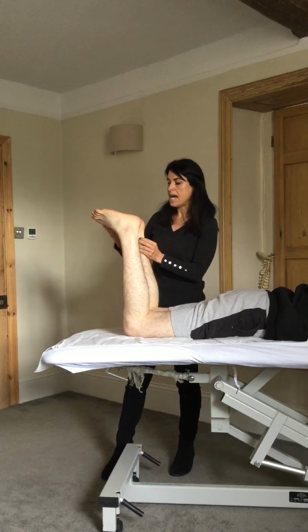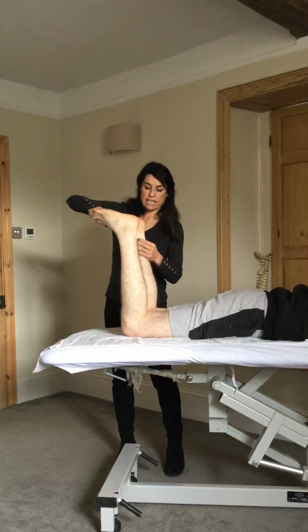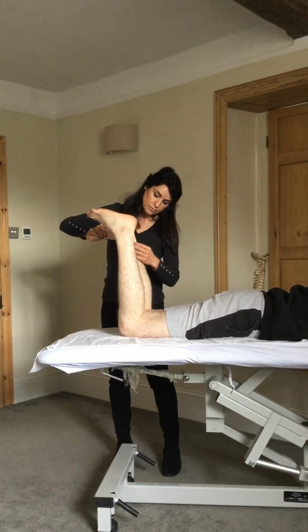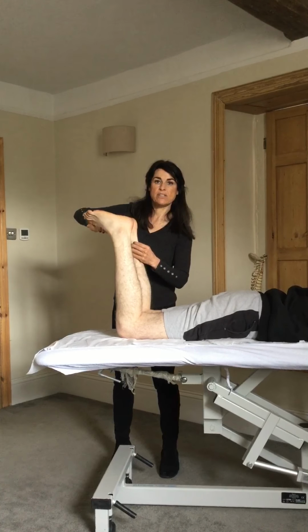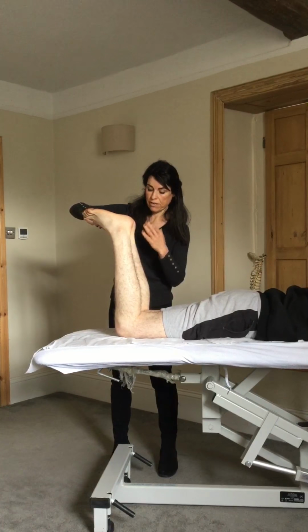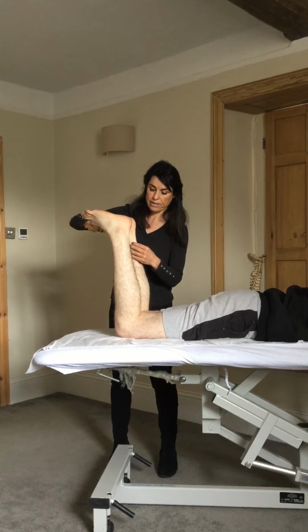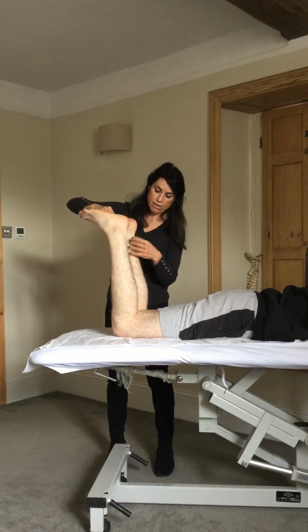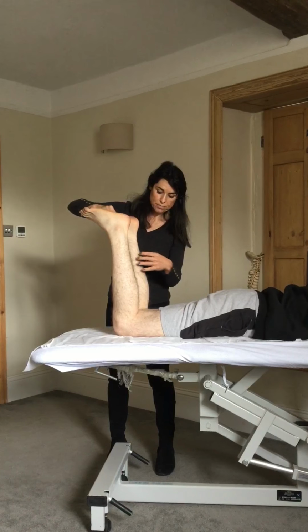If there's tenderness there, according to the test, if on dorsiflexion there's more pain, that would be indicative of a tendinopathy. And also you'd be looking for a positive arc sign where you'd see the swelling would actually be moving along the tendon with the movement too as well.